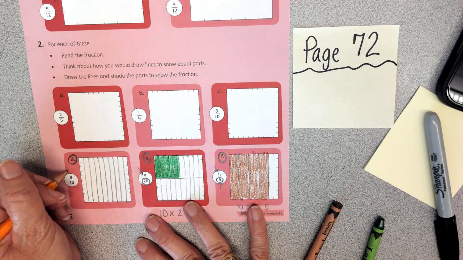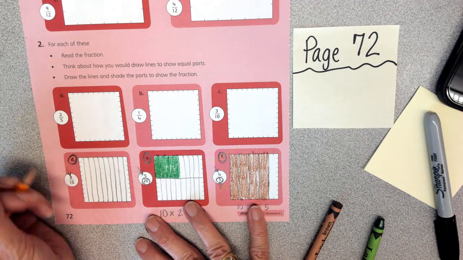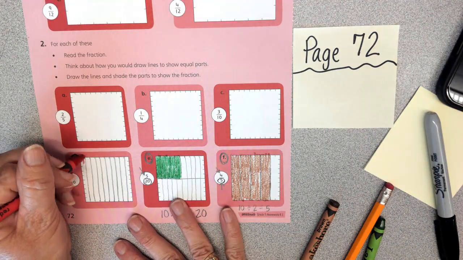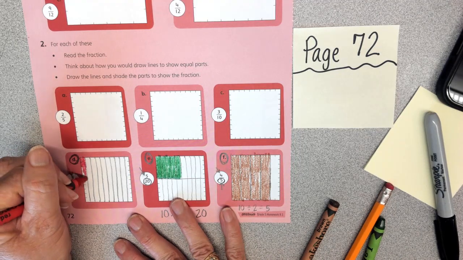And Colin, how many will I need to shade in this time? 8. So I'm going to take my color out, and I'm going to color in 8 of the 10 pieces.